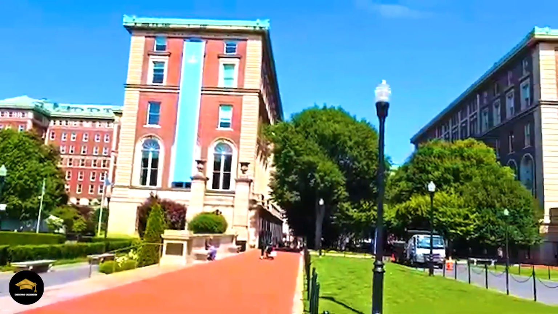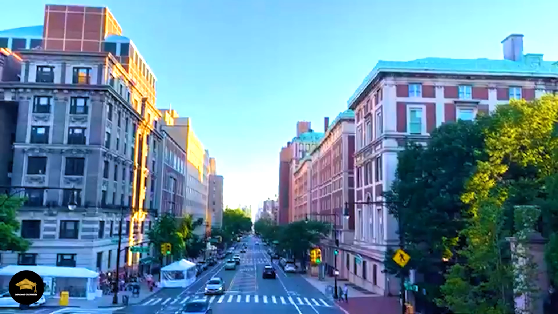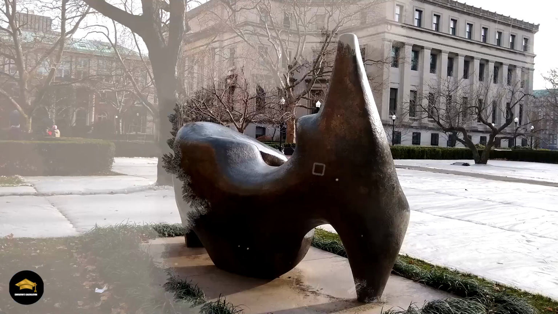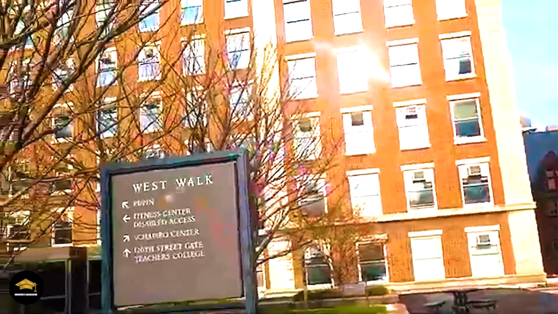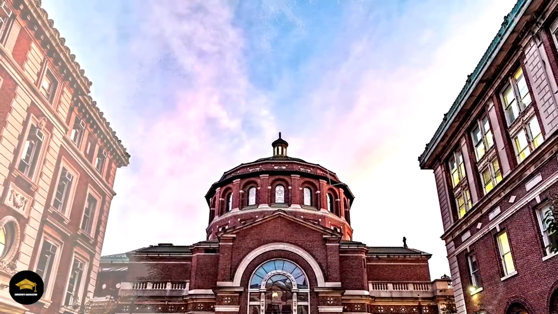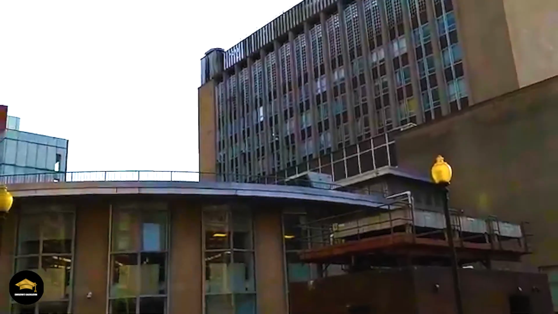Attend an interview. If your application is selected, you may be invited to an interview. The interview is an opportunity for you to meet with an admissions officer and discuss your academic record, your career goals, and your interest in Columbia University. Receive your decision. The admission decisions are made on a rolling basis. You will be notified of your decision by email.